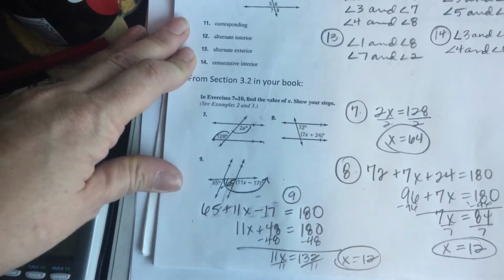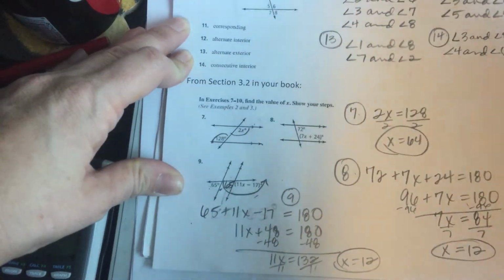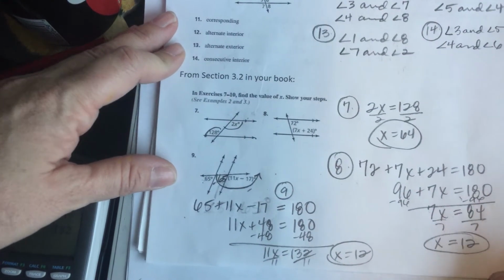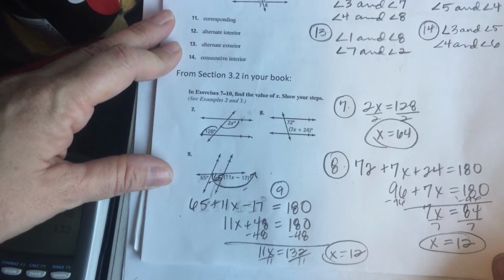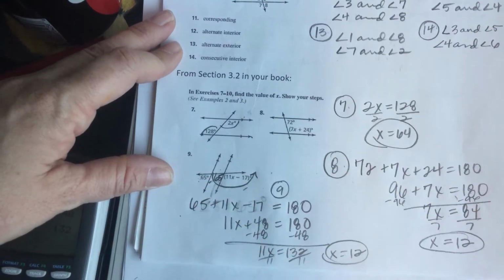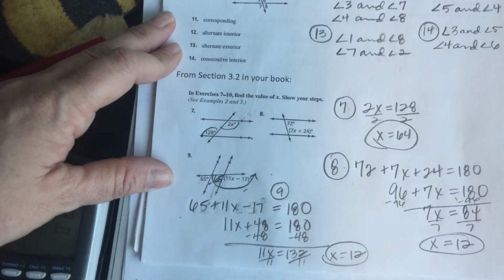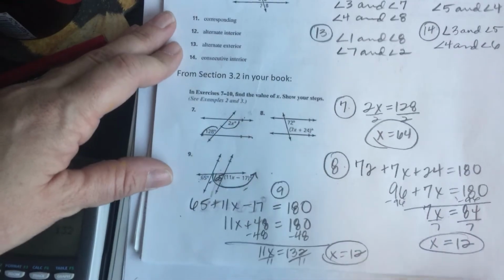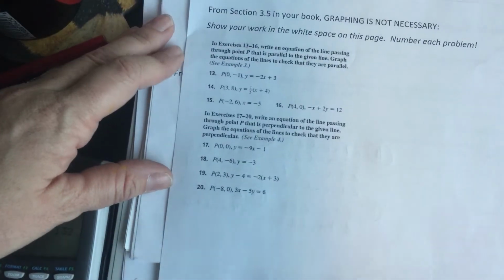So that's that group. What was 7? 64. I'm going to go on in just a second. I see some people working. Back page? Okay. Going on to the back page.